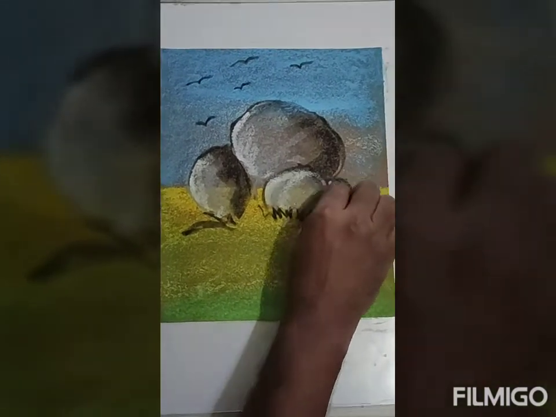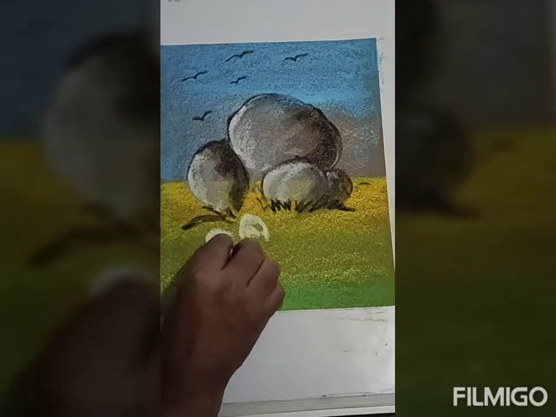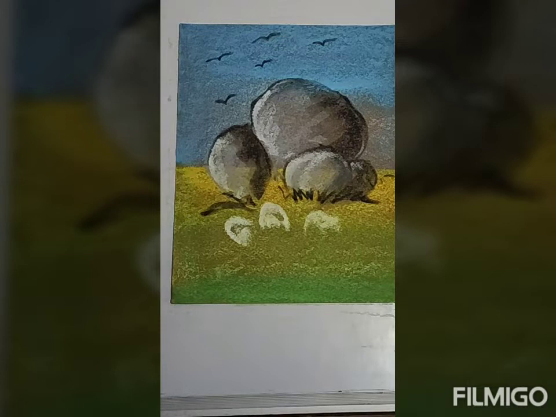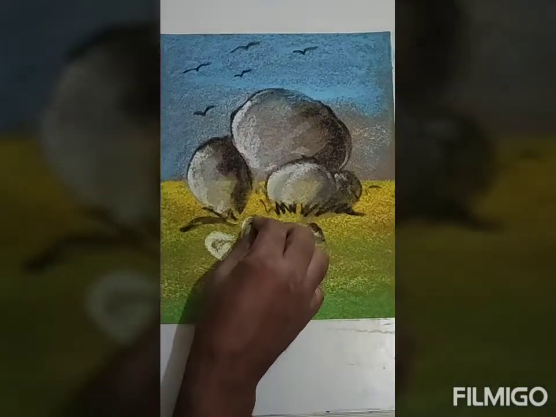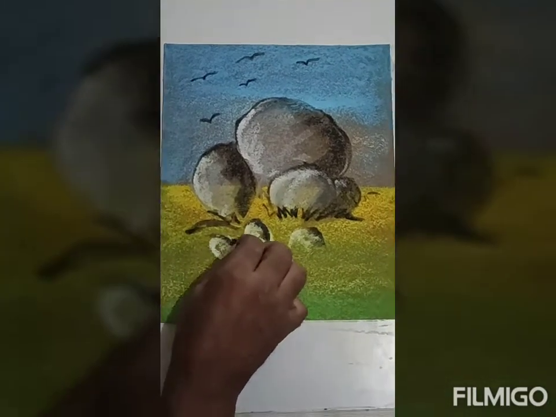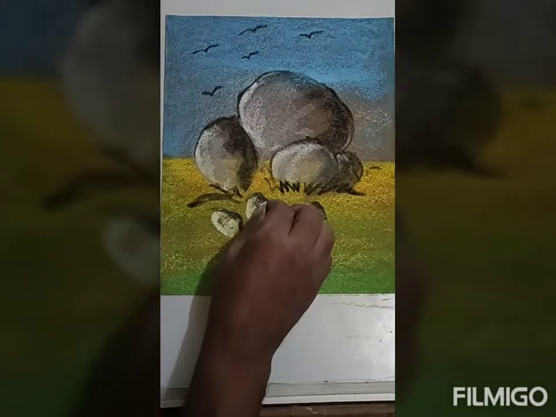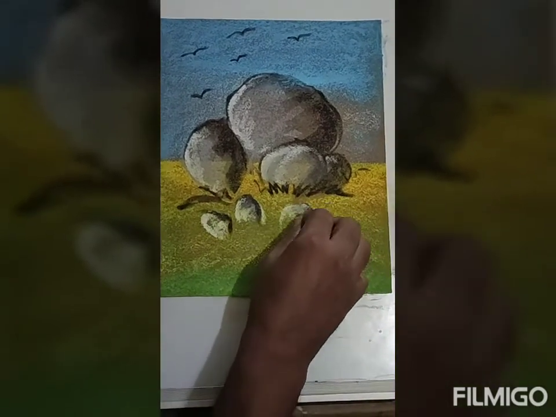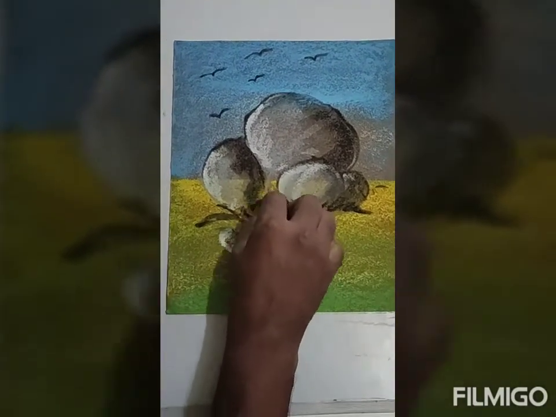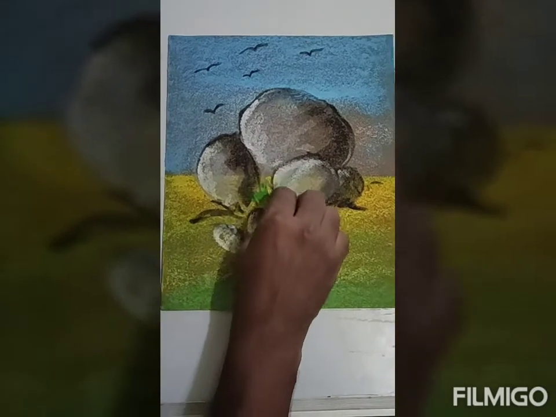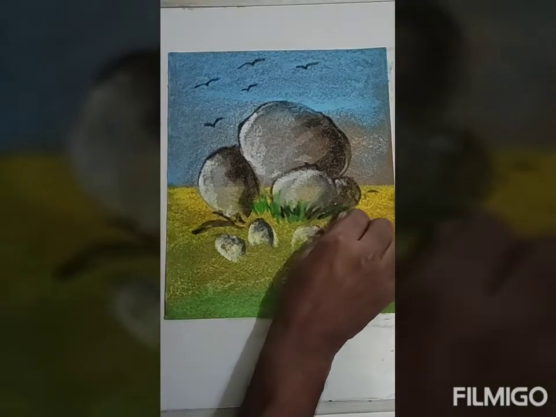You may see four rocks are visible now. A few pieces of small rocks you can also develop here and there, right? And do shading as required. Now a few more grasses will develop here. The length of the grasses will increase here because they are getting support.